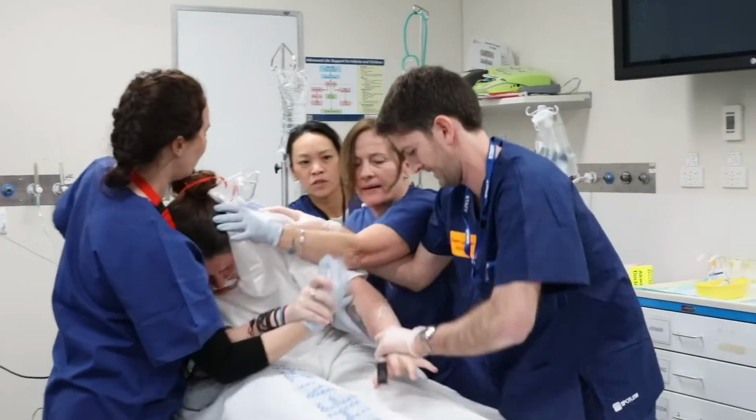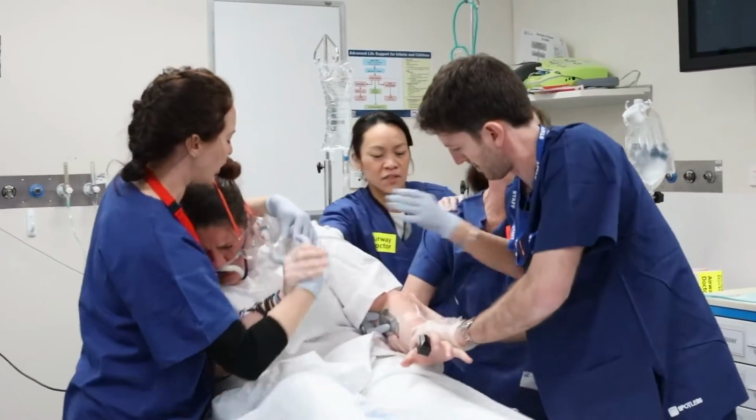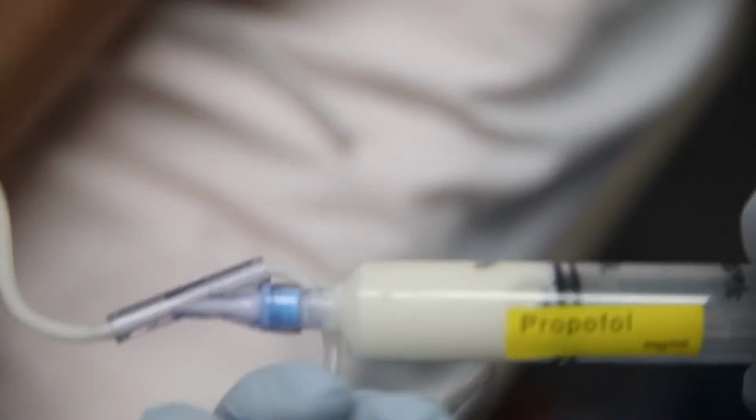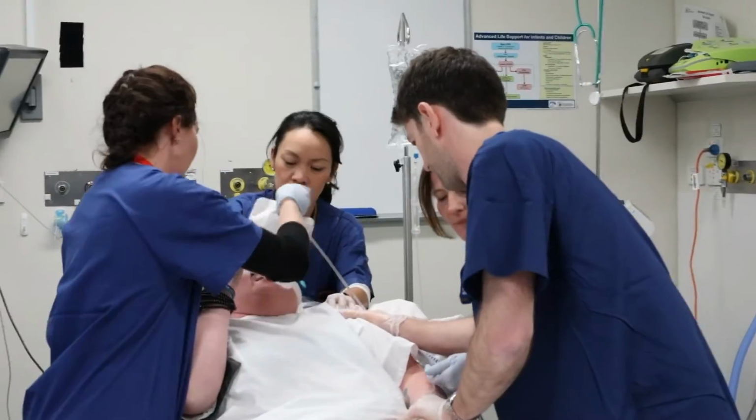Have you got propofol drawn up? Yeah. Okay, I'll take it. Just give 10. Yep. Just give 10. All right, Sarah. Okay, just slide that for me. Pop this on your face. All right, that's 10 of propofol. That's all right. You're right, Sarah. You're okay. You're okay. Come on.